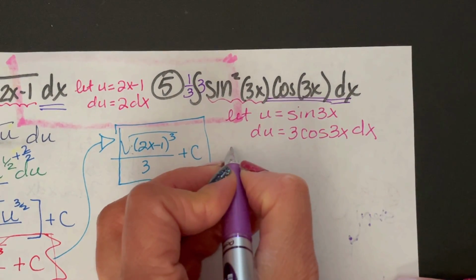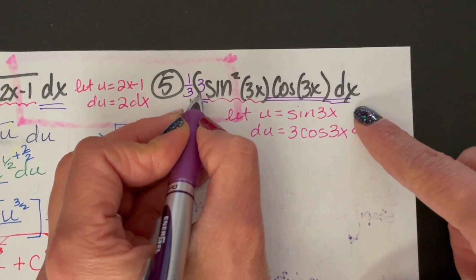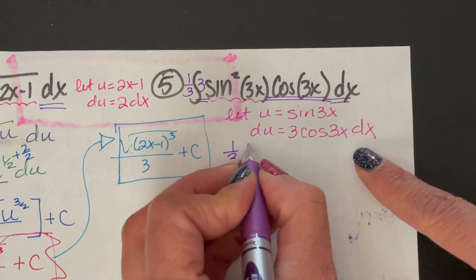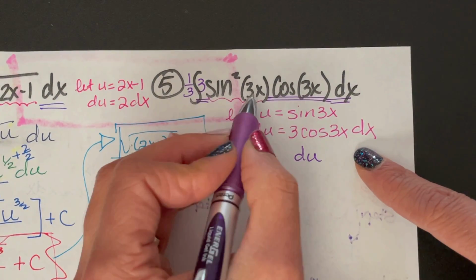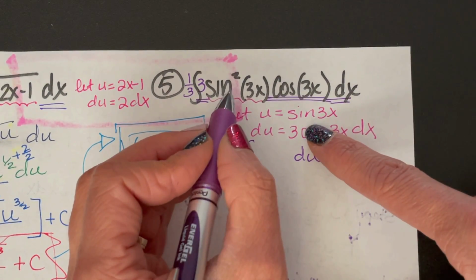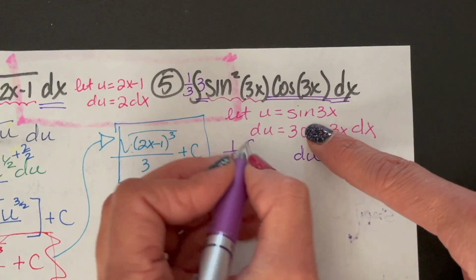Okay, so I'm going to have 1/3. Remember, the 3 cosine 3x dx, that is all what makes our du. And sine squared of 3x, remember, we're replacing u with that, so this is just going to be u squared.